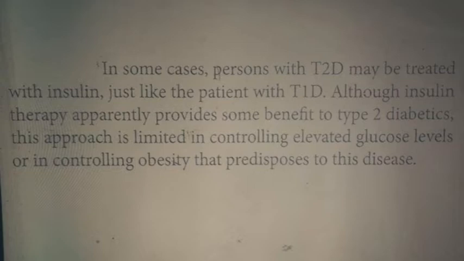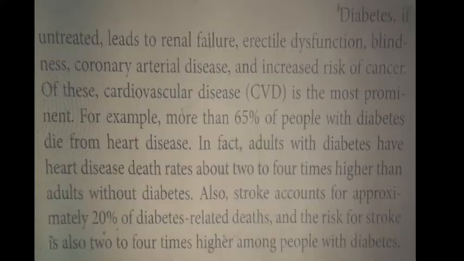Although insulin therapy apparently provides some benefit to diabetes 2, this approach is limited in controlling elevated glucose levels or in controlling obesity that predisposes to this disease. Diabetes, if untreated, leads to renal failure, erectile dysfunction, blindness, coronary arterial disease, and increased risk of cancer. Of these, cardiovascular disease is the most prominent.